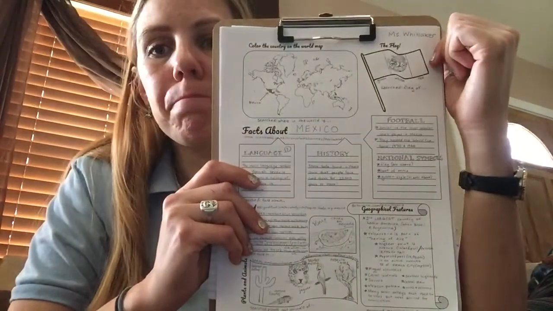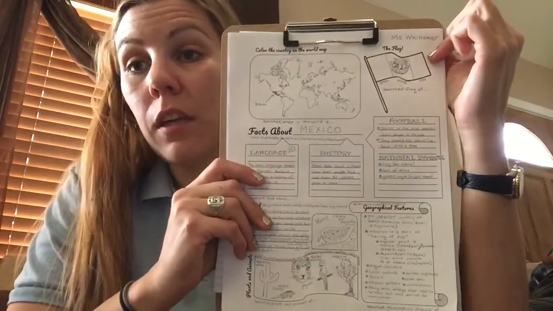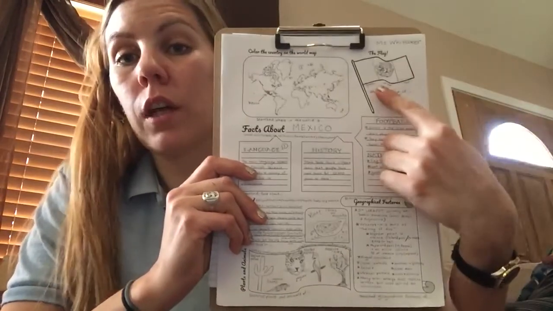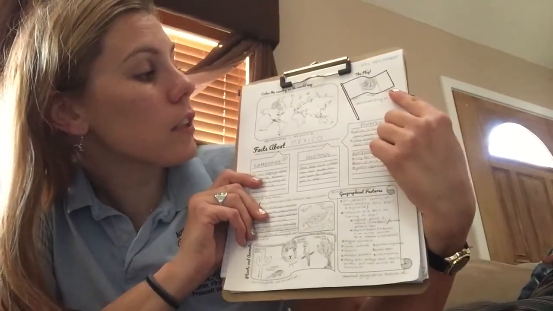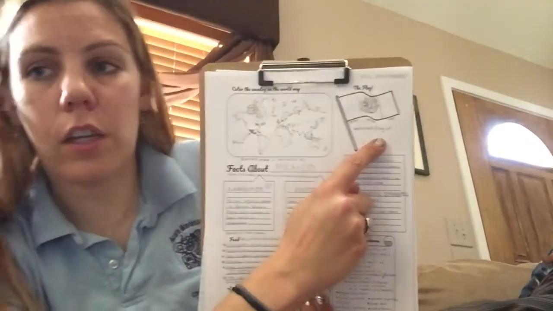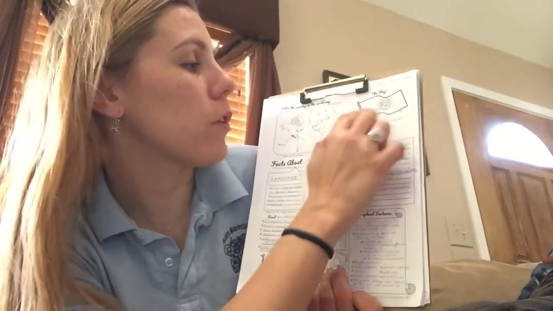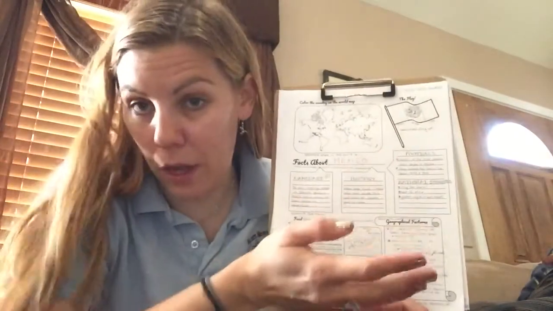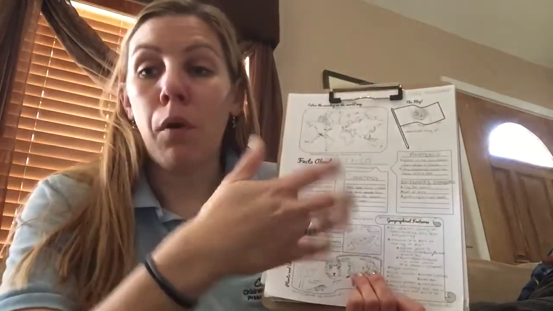So I didn't have colors with me right when I was doing this, so I went ahead and wrote the colors down for my flag. But that was the first thing that I did. And you don't have to write this stuff on here, but to help you guys out, I wrote it down so I can give you an example. So for the flag, I searched flag of, and then I put in Mexico. You'll put in your country, of course. And it brought up a whole bunch of pictures.